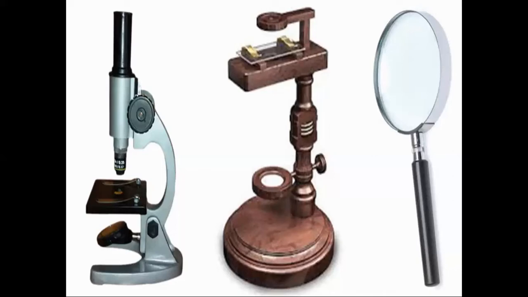And now I give the definition of compound microscope. A compound microscope is an optical instrument consisting of convex lenses of short focal length, which is used for observing the highly magnified image of tiny objects. The compound microscope can magnify the image of tiny objects up to 1000 times. In 1610, Galileo invented such a microscope.